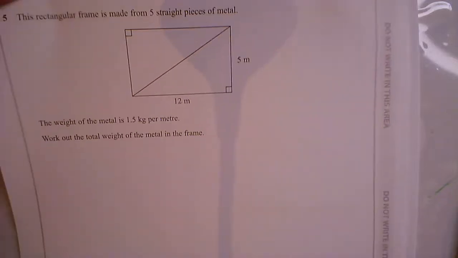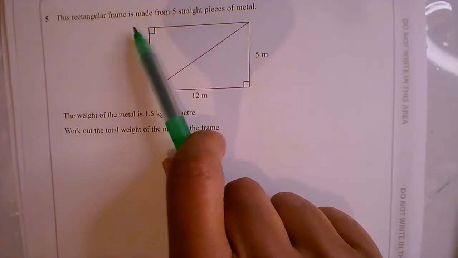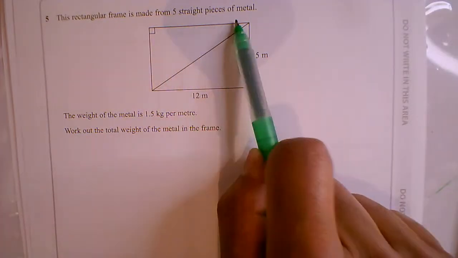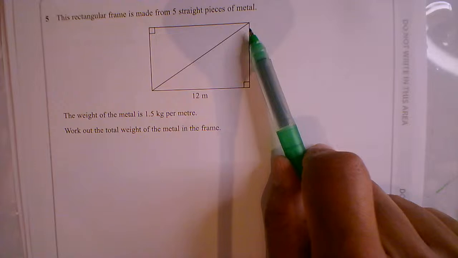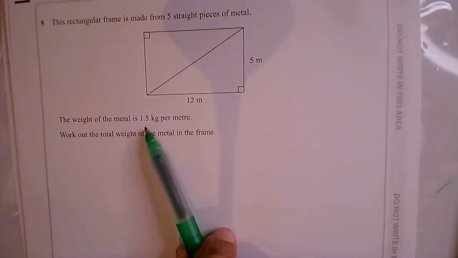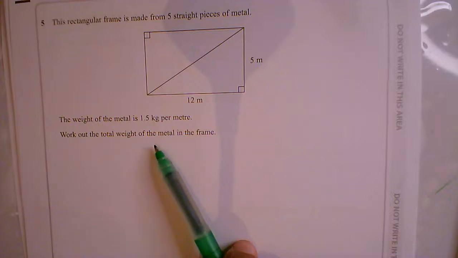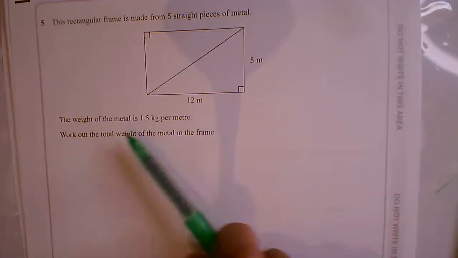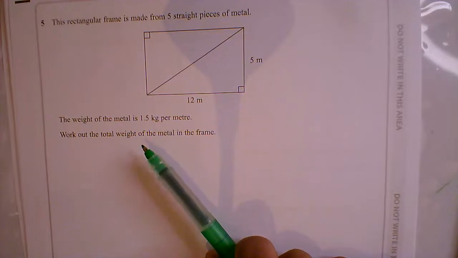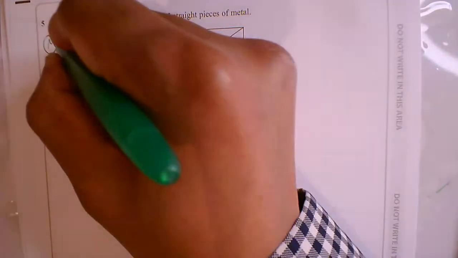Question 5. This rectangular frame is made from 5 straight pieces of metal. So I've got 1, 2, 3, 4, and a 5 here. The weight of the metal is 1.5 kilograms per meter. Work out the total weight of the metal in the frame. And this is worth 5 marks. Again, this doesn't look as easy, so I'm going to label this as a medium to hard question, and I'm going to come back to this later.